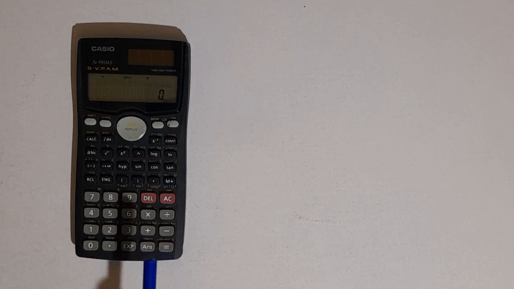Then we can use the percentage key, which is above the equal sign key, to take a percentage.